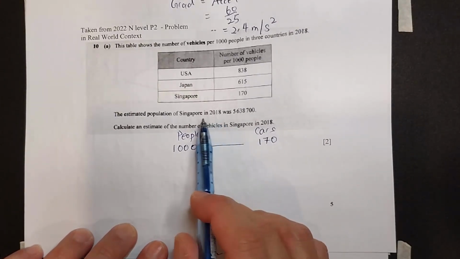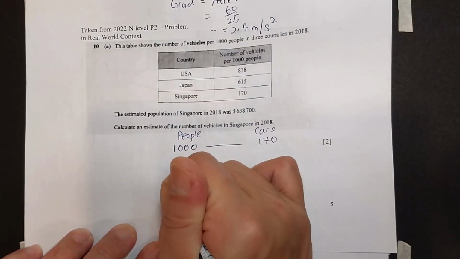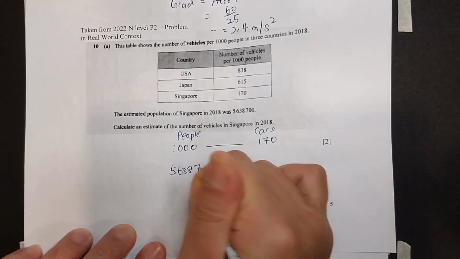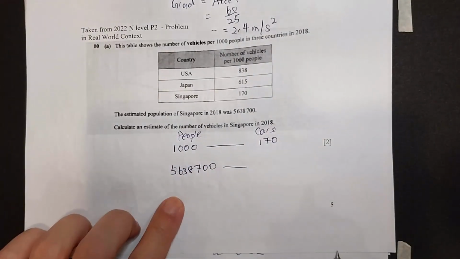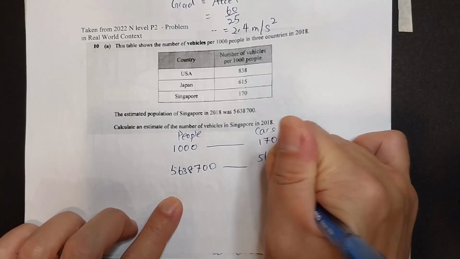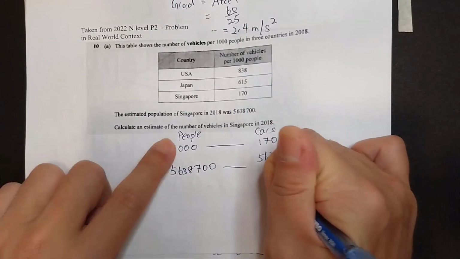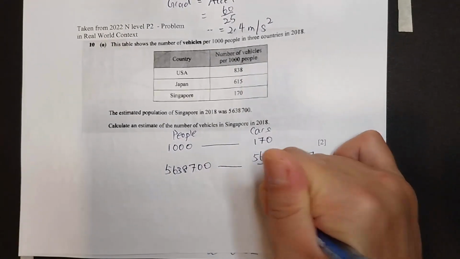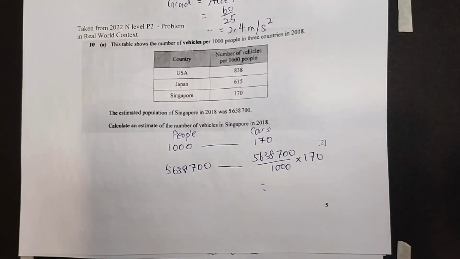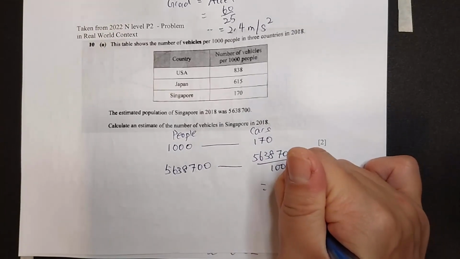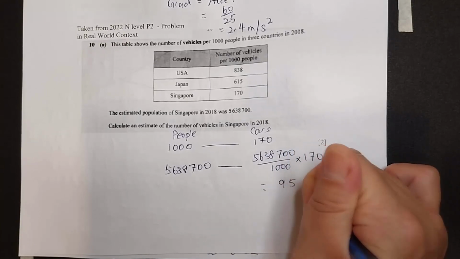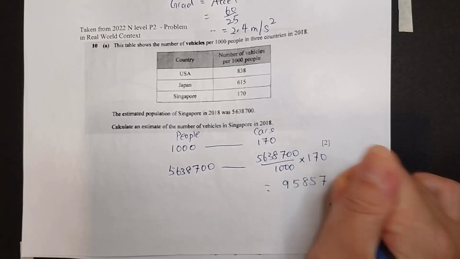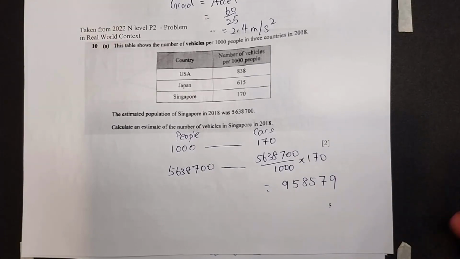Since the population of Singapore was 5,638,700, the number of cars will be 5,638,700 divided by 1,000 multiplied by 170. And that will give us 958,579.